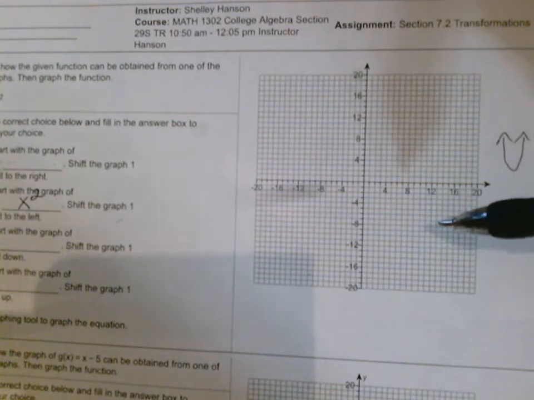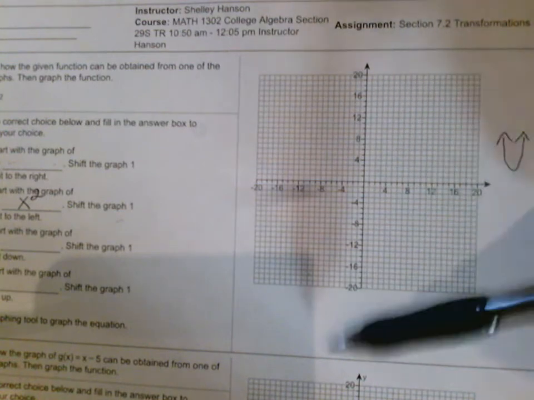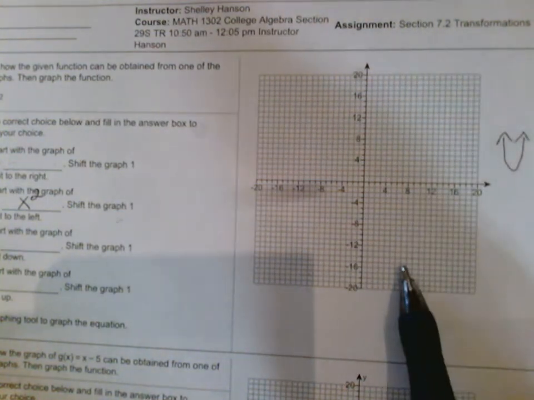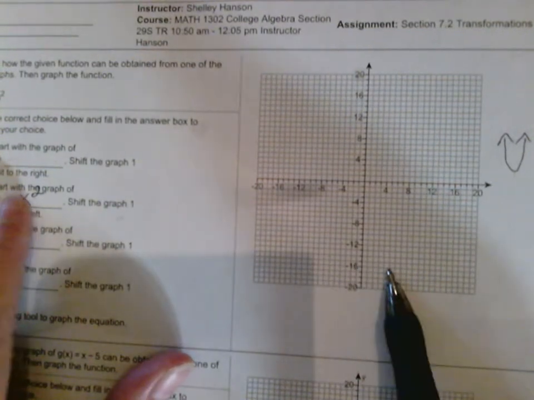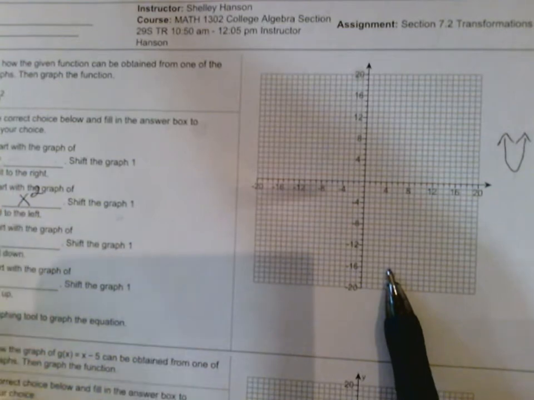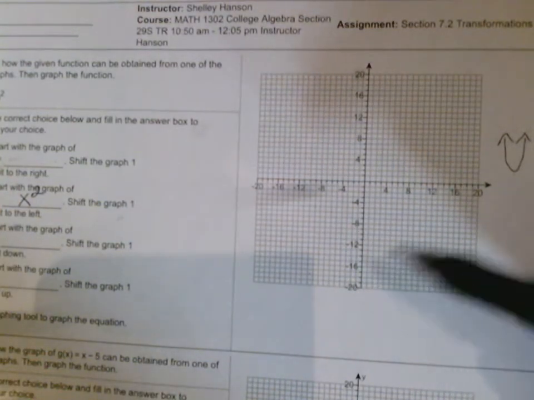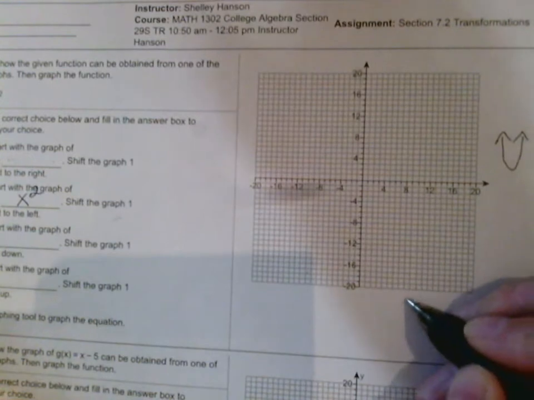And then it's going to pop up a window asking you how you want to shift it. Two of the options will be stretching. We're not doing any stretching in this section. Then there'll be 2 options: one will say horizontal shift, which is what this is because it's a left or right shift. The other one will say vertical shift, which is up and down. So you would want to choose the horizontal shift.